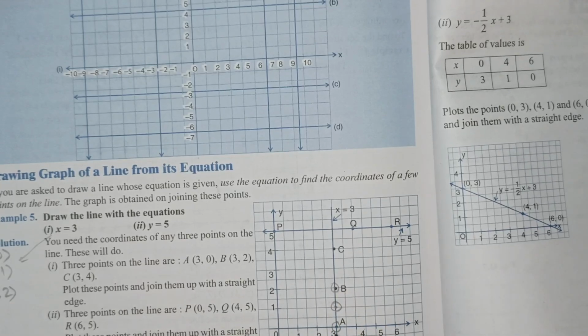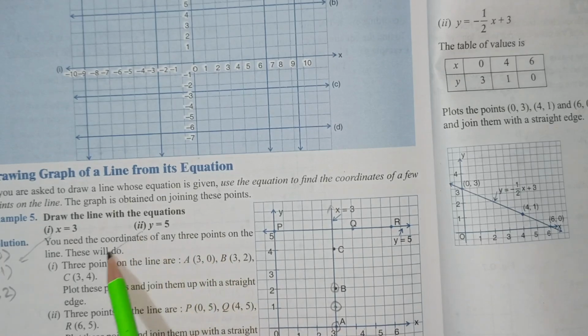Now you just draw a line from this. And this is the line you get, and this is the equation of x is equal to 3. Understand? Next, y equal to 5.